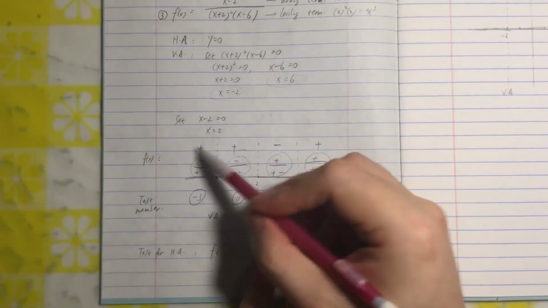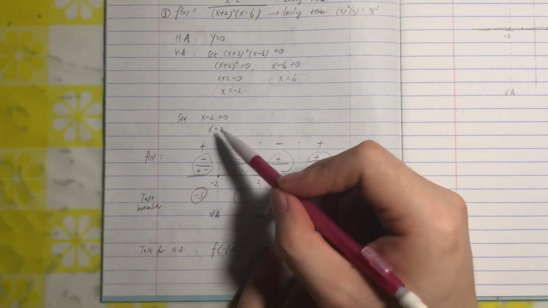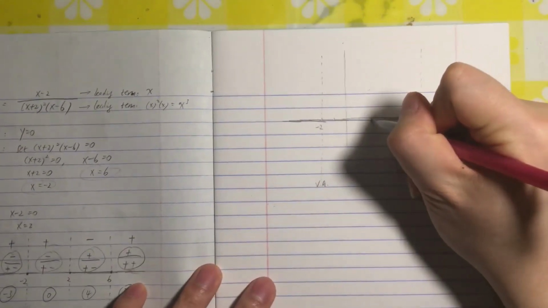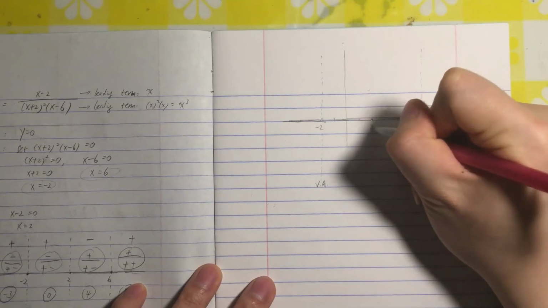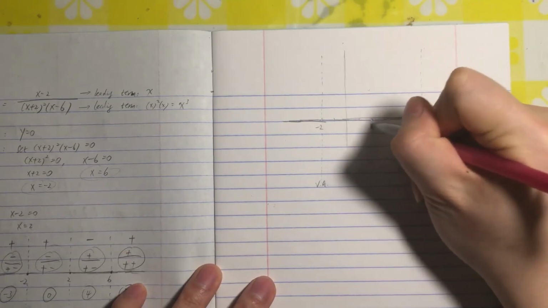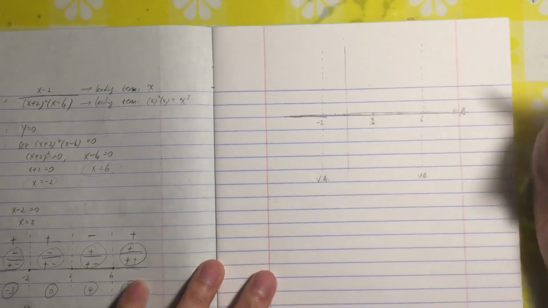Next, let's plot the zeros. The zero is x equals 2. The zero is also an x-intercept. So let's mark the x-intercept at 2. Next, let's sketch a graph.